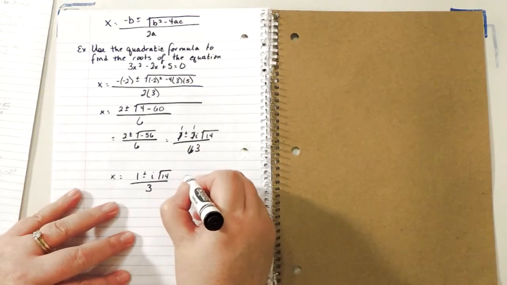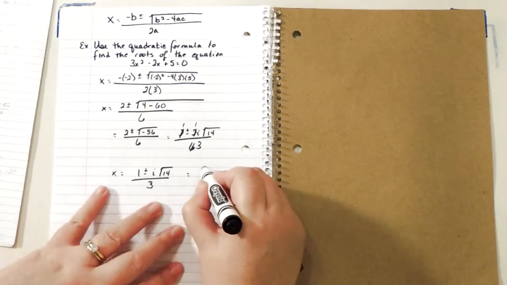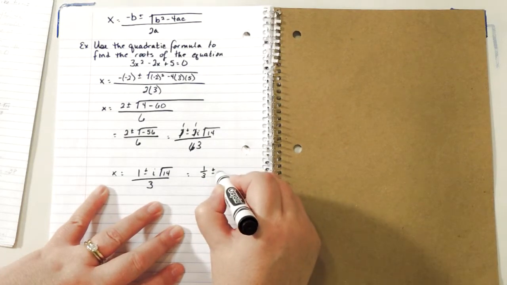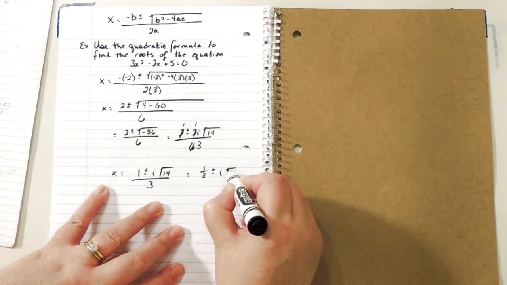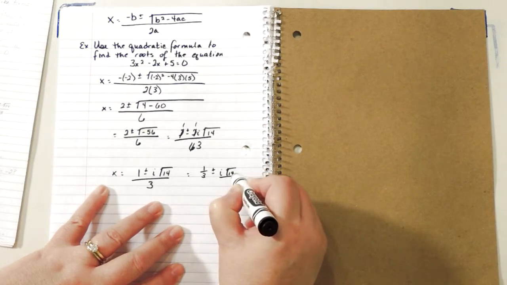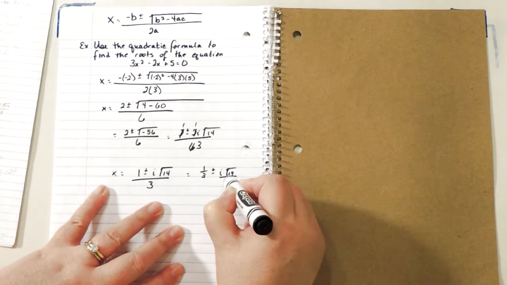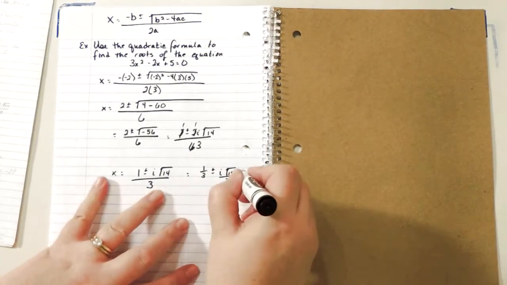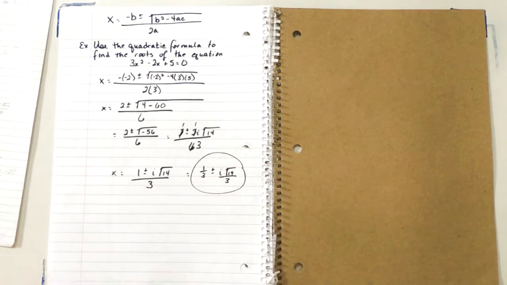Or another way to write this in the proper form would be 1/3 plus or minus i times the square root of 14 over 3. Okay, so this would be our proper form. And that would be your answer.